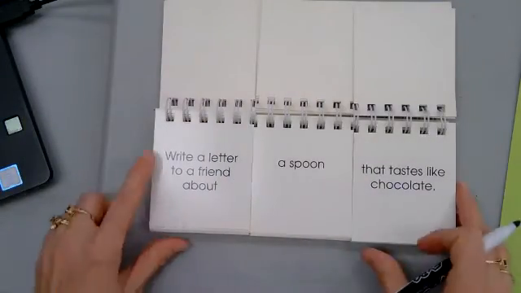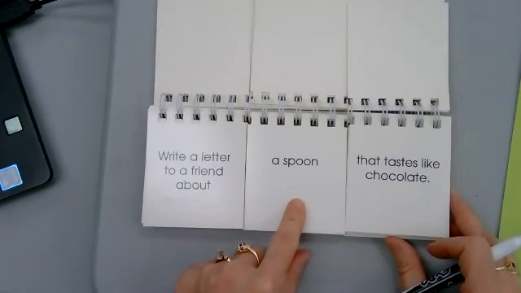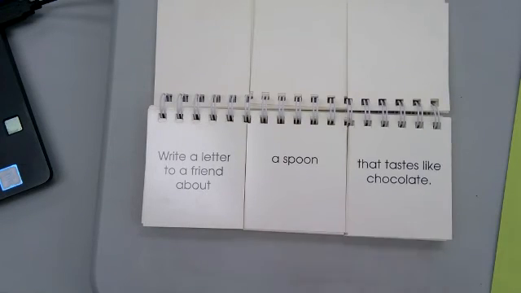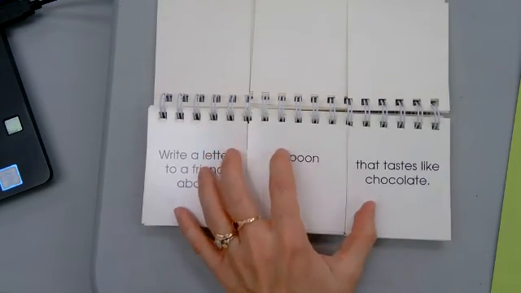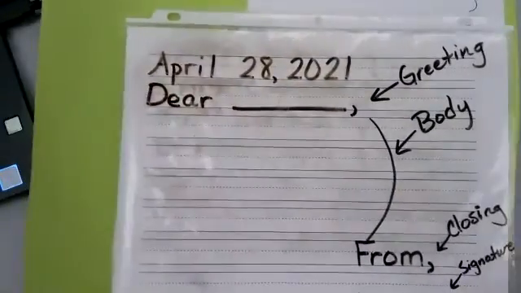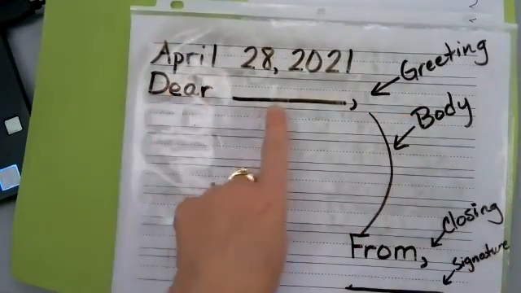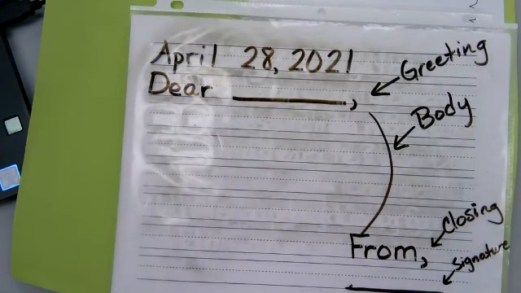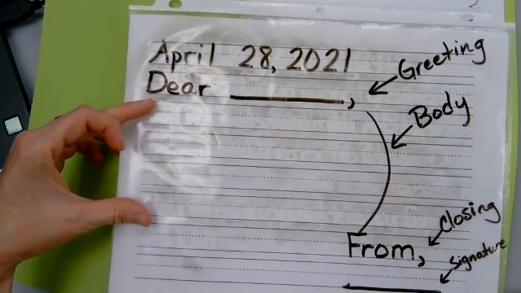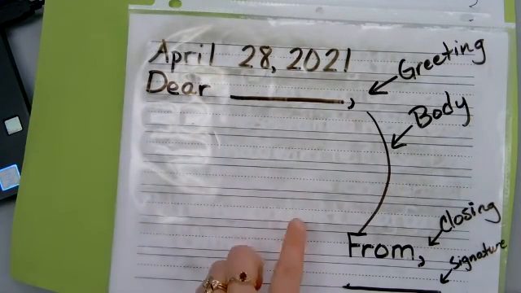Okay, class, you're going to write a letter to a friend about a spoon that tastes like chocolate. So again, you're writing a letter to a friend about a spoon that tastes like chocolate. And this information here, the sentences that you're going to formulate for your friend, will be in the body of your letter. So again, dear, your friend's name, comma after the greeting. Write to your friend about a spoon that tastes like chocolate here in the body of your letter.